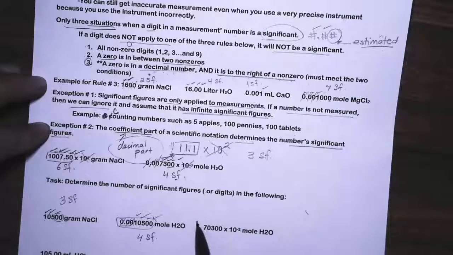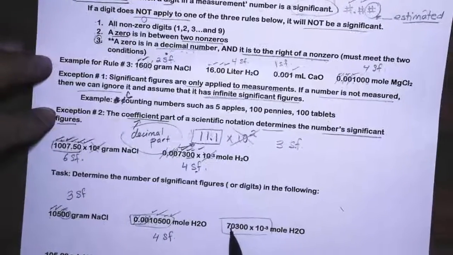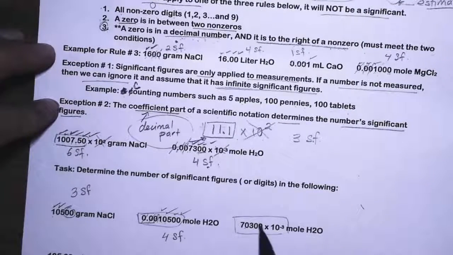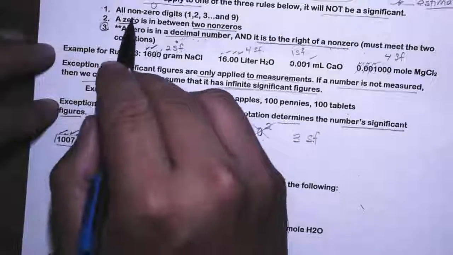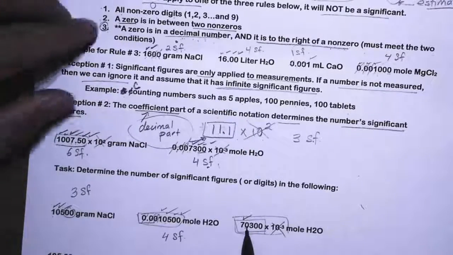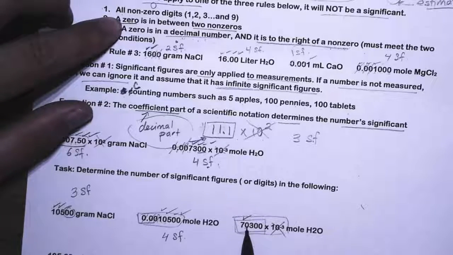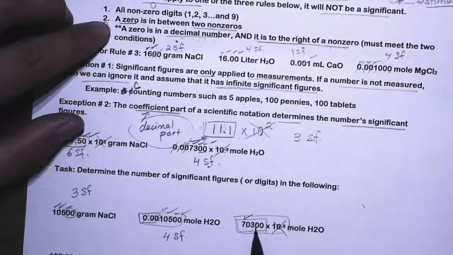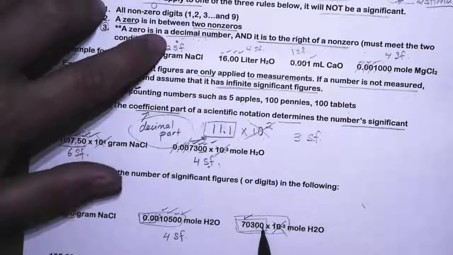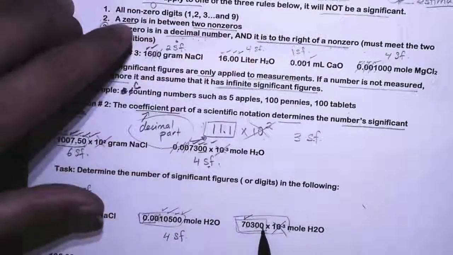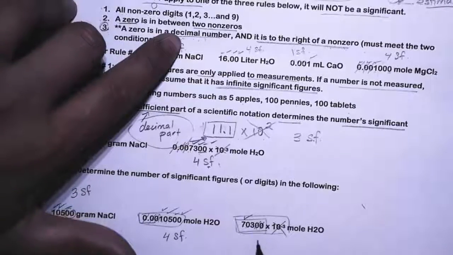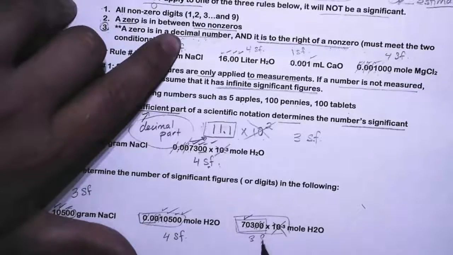Then here we have a scientific notation number with the coefficient not being valid. But again, we just ignore the exponent and we look at this. This 7 is a non-zero, so it's significant. This 0 is in between two non-zeros, so significant. These 0s right here are not significant because they are to the right of a non-zero, but they are not in a decimal number. So we have 3 significant figures in this case.